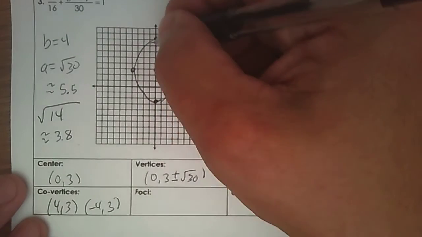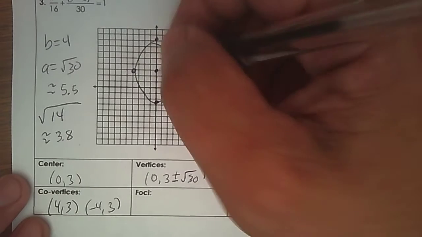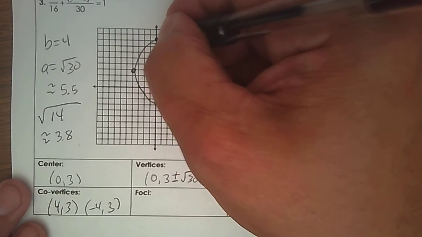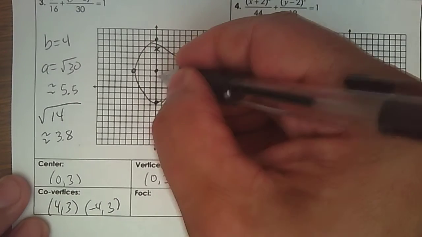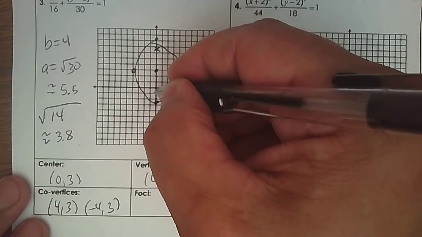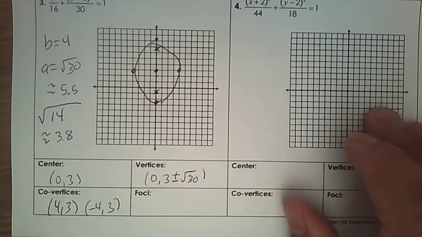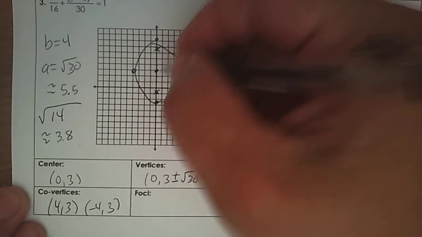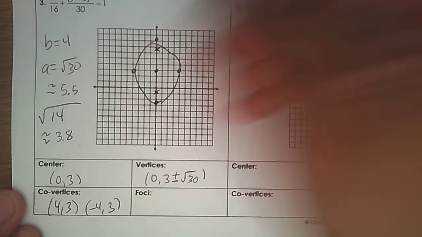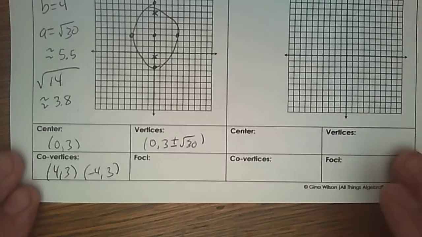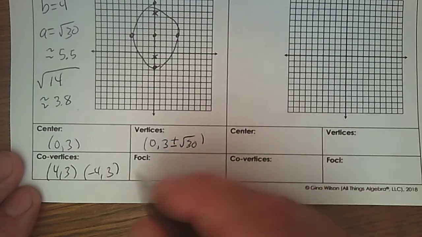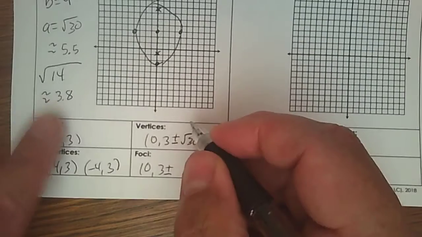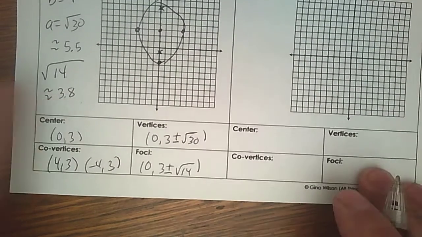So here, along my major, so vertical, I'm going to count 1, 2, 3, almost 4, put an X there. Count down, 1, 2, 3, almost 4, put an X there. And there's your foci. How do I write it exactly? It's the y coordinate. So the center I write down, so it's 0, 3, and I add and subtract root 14 for the exact answer for the foci.